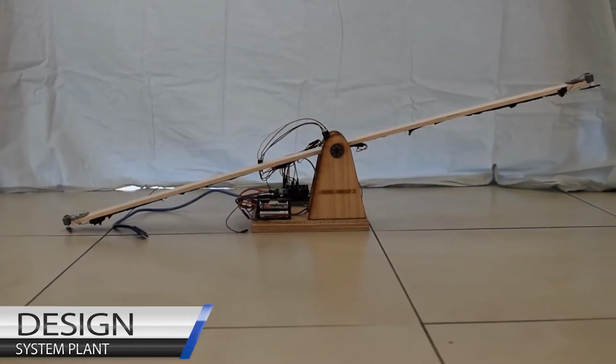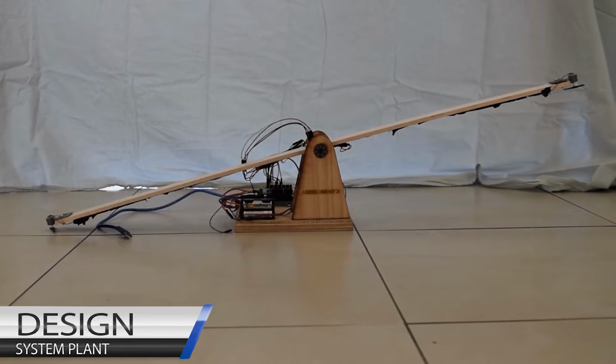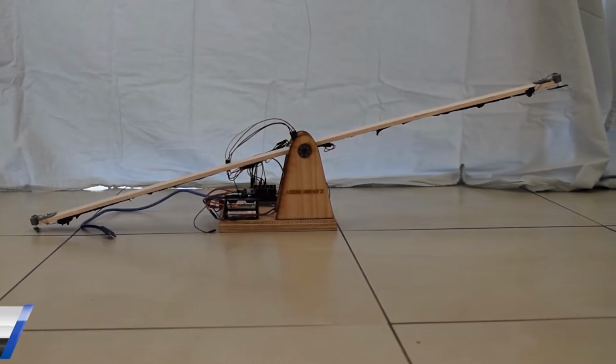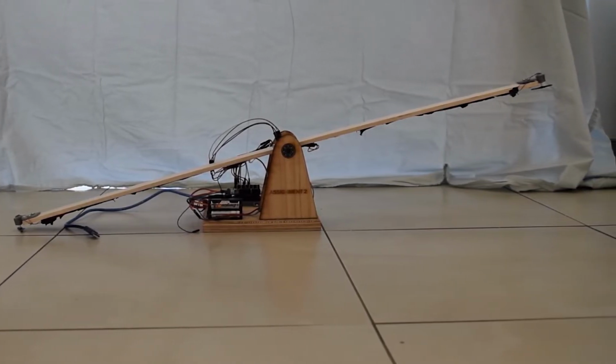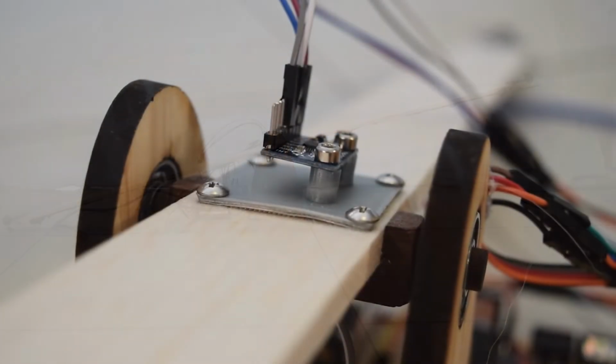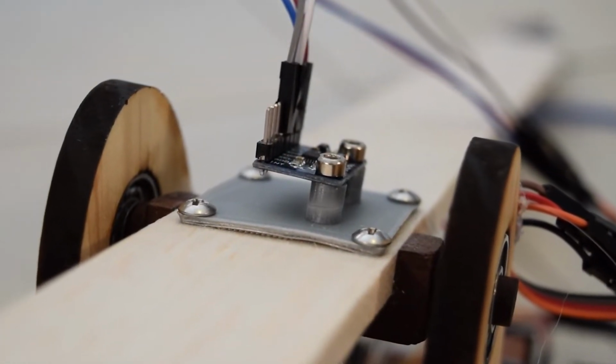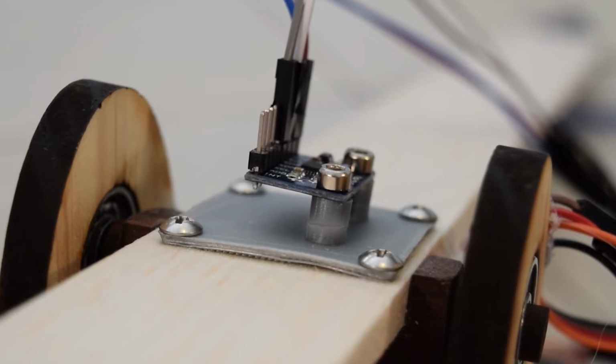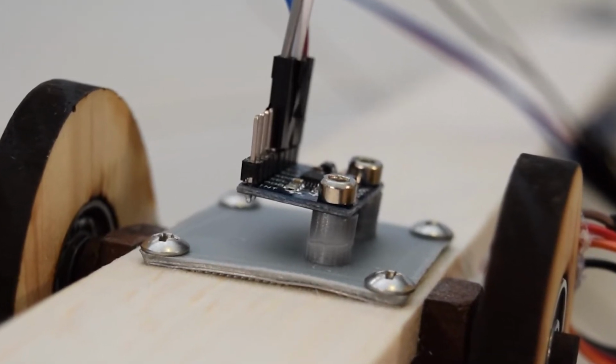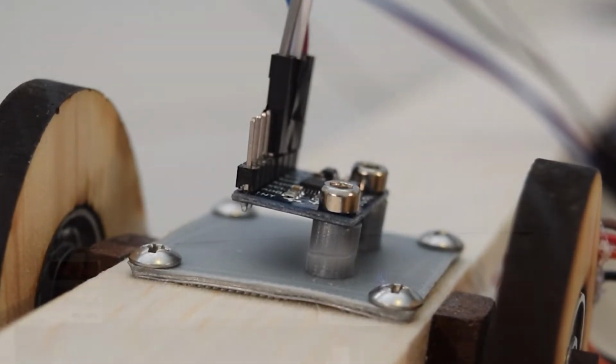The design of my plant included two DC motors mounted at the extremities of the seesaw beam to provide the greatest moment for the rotational force. I mounted the gyroscope along the pivot point. It could have been mounted anywhere, however the center pivot point had the least amount of vibration.